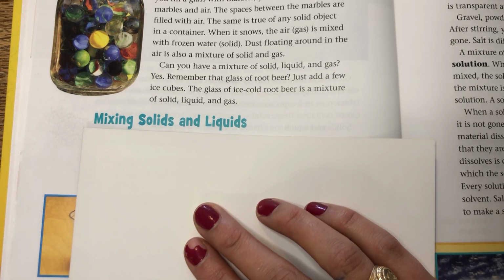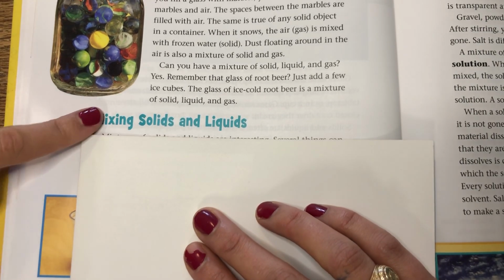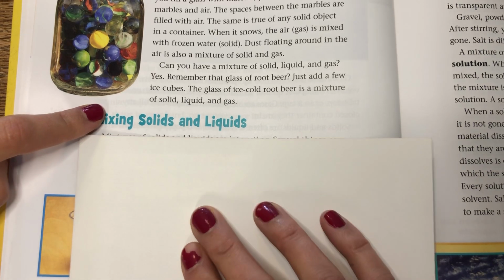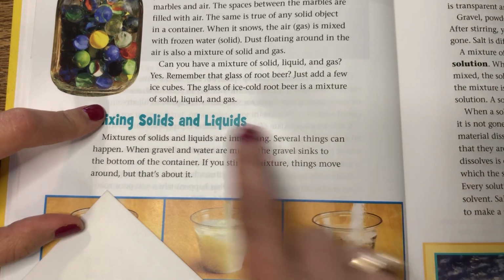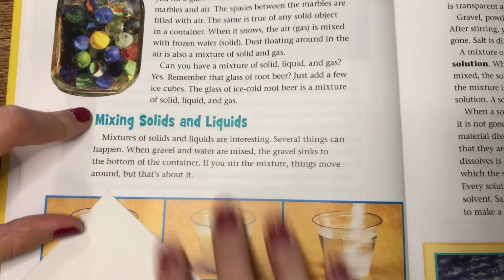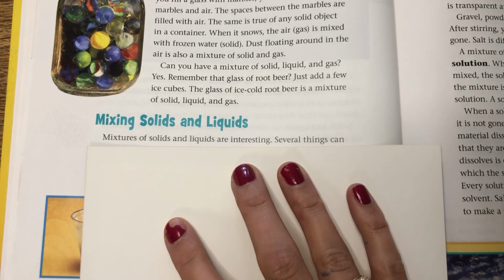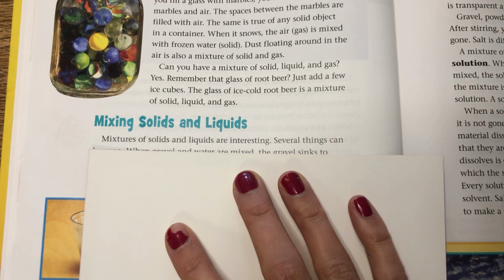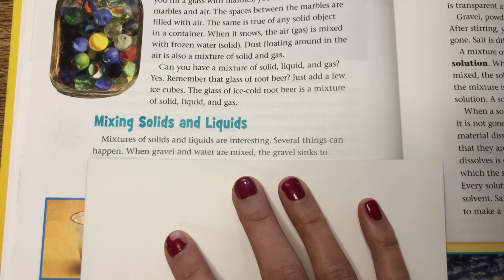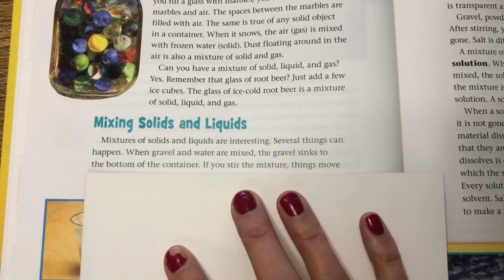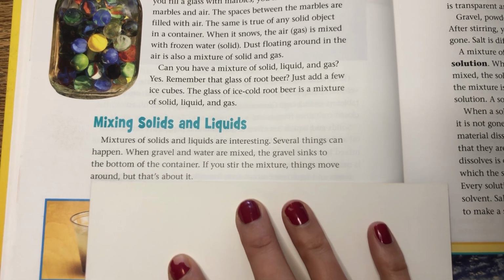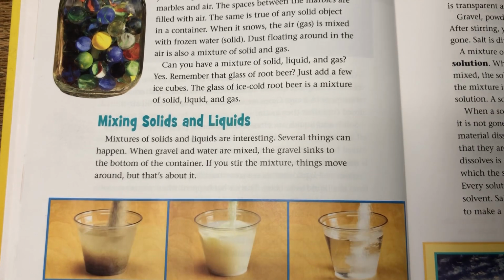Okay, now we have mixing solids and liquids. Remember, I'm paying attention to these headings that tell me, okay, this next section is going to be all about solids and liquids being mixed. All right, so mixtures of solids and liquids are interesting. Several things can happen. When gravel and water are mixed, the gravel sinks to the bottom of the container. If you stir the mixture, things move around, but that's about it.